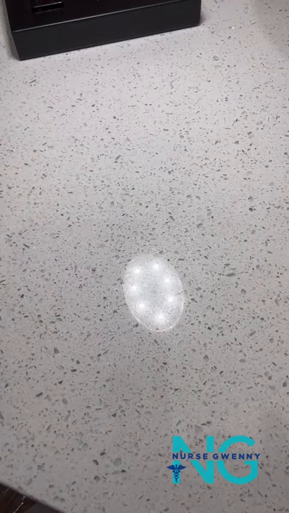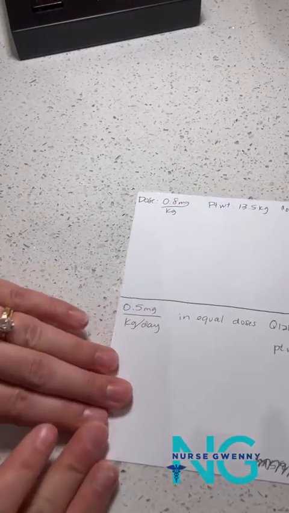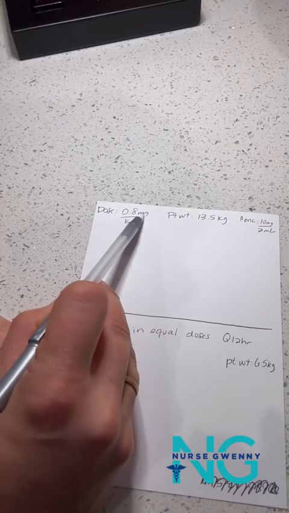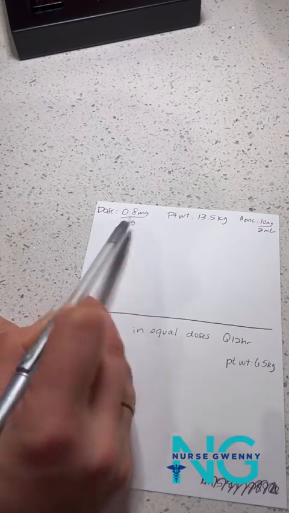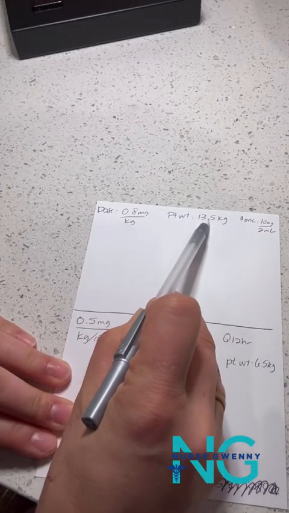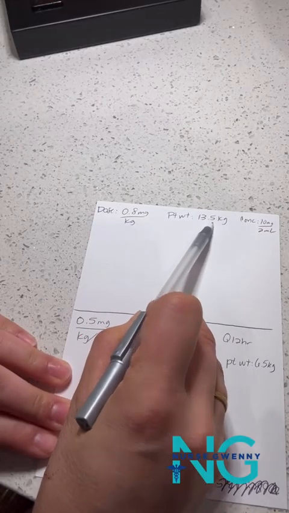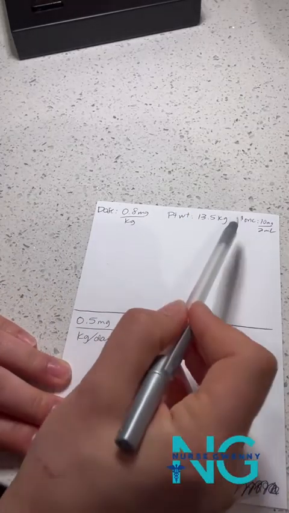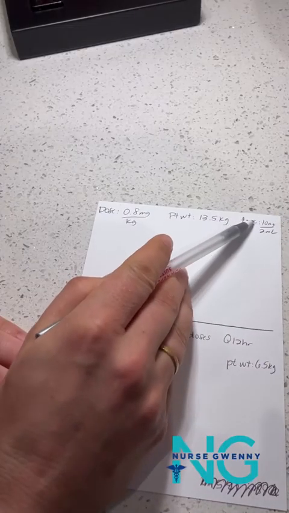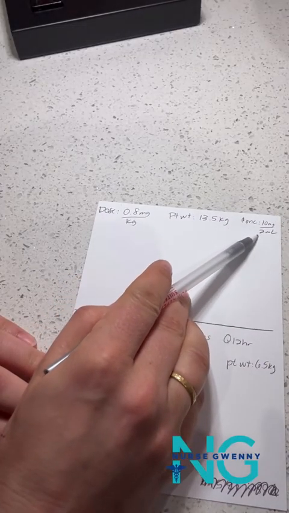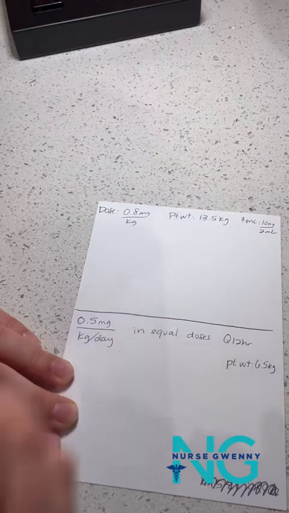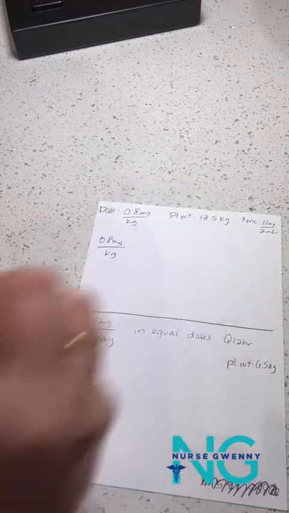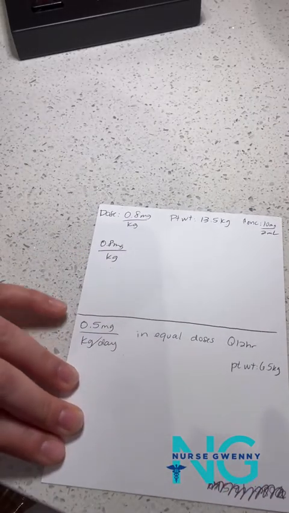Okay, hang with me. We have 2 more to do, my friends. All right, so this one says our dose is 0.8 milligrams per kilogram, and our patient weight is 13.5 kilos, but they want to find out what our volume of dose is, and milligrams is not a volume, that's a dose. So they gave us the concentration is 10 milligrams for every 2 milliliters. So we're going to start out with our ordered dose of 0.8 milligrams per kilogram.